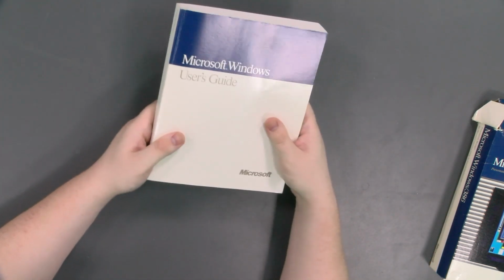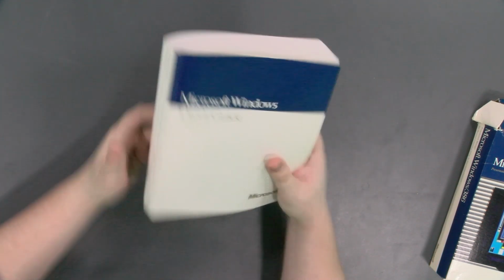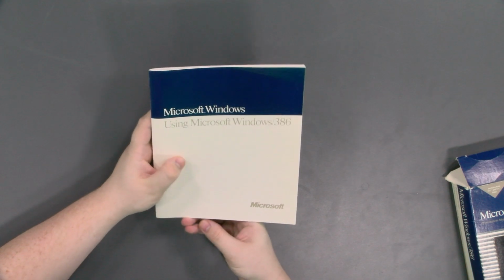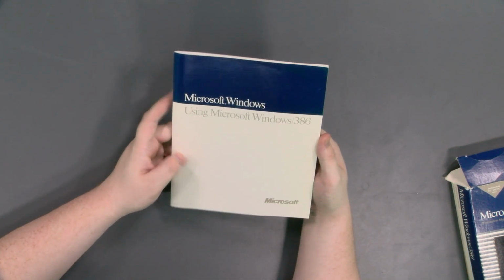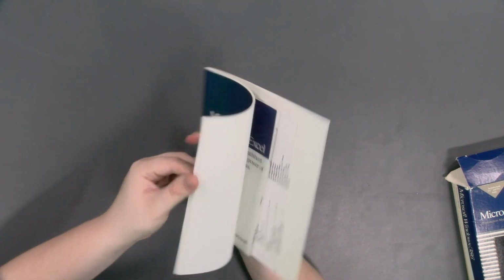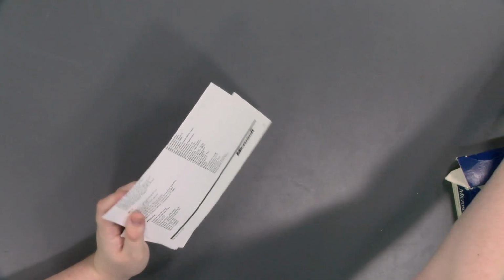I mean, you get Windows 10 now and it doesn't even come with anything. It's just, you know, a stick. This is kind of absurd. We were spoiled back in the day with stuff like that. I love manuals and stuff. And not only do you get that, you get a second one, which is Microsoft Windows, using Microsoft Windows 386. So I guess this is more of like a quick start guide kind of deal. Yeah, it's the basics. And inside we have a couple additional pieces of paper.